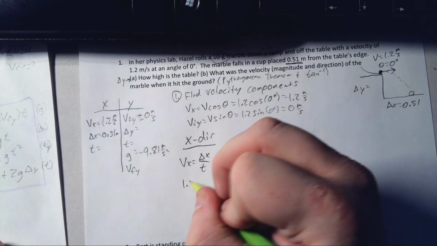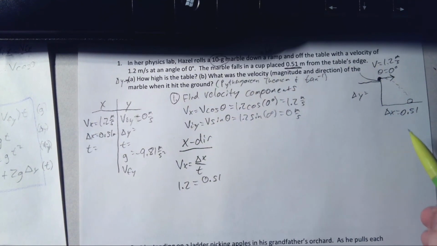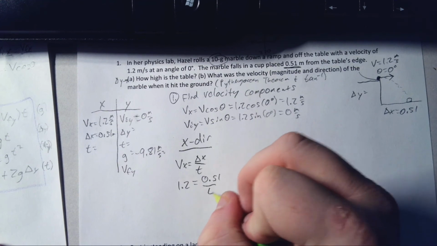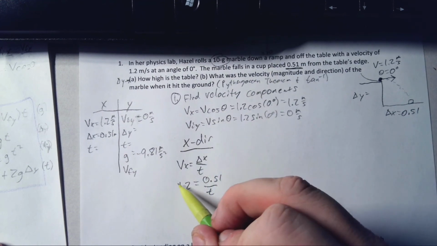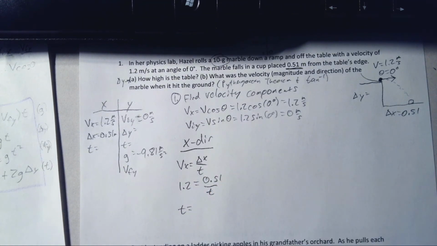Vx is 1.2. Delta x is 0.51, as was stated over here. And we solve for time. Multiply time over, divide by 1.2. Time is 0.51 divided by 1.2.